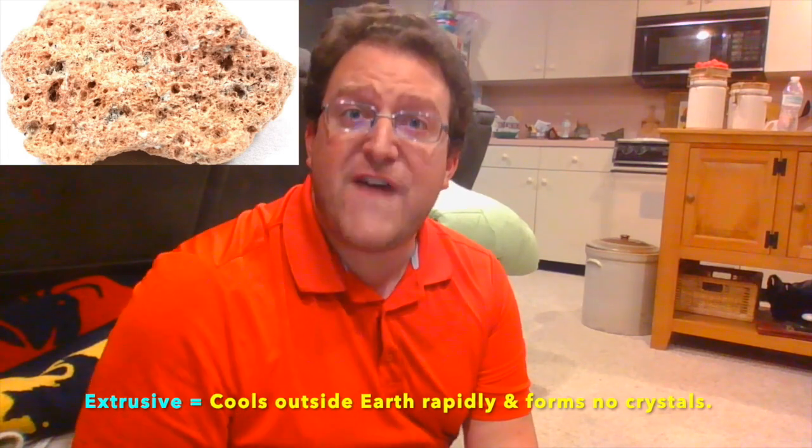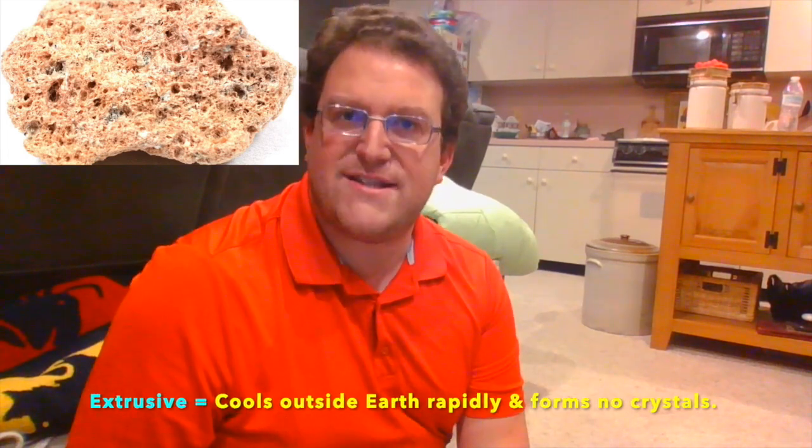If it's cooled inside of the earth, if it's an intrusive igneous rock, it's cooled very slowly. So you can see really cool crystals form. When you look at something like quartz, quartz is a type of intrusive igneous rock because you can see the crystals. Now, if you compare that to an extrusive igneous rock, you're going to see something a lot different. You're going to find things like obsidian, scoria, and pumice. These are igneous rocks that are formed very, very fast. So fast that no crystals get the chance to form.